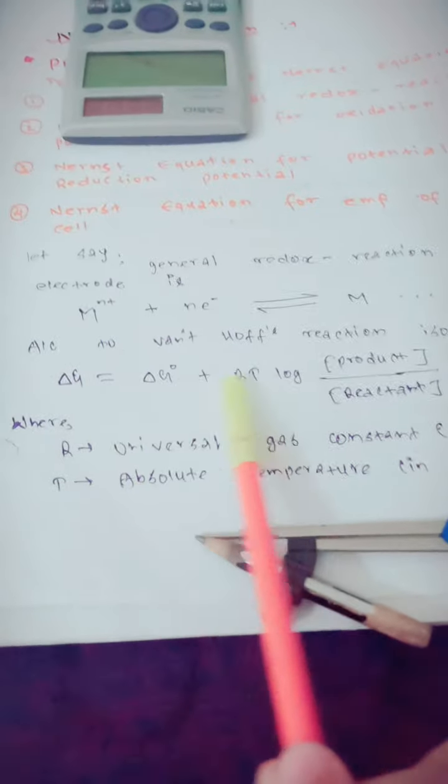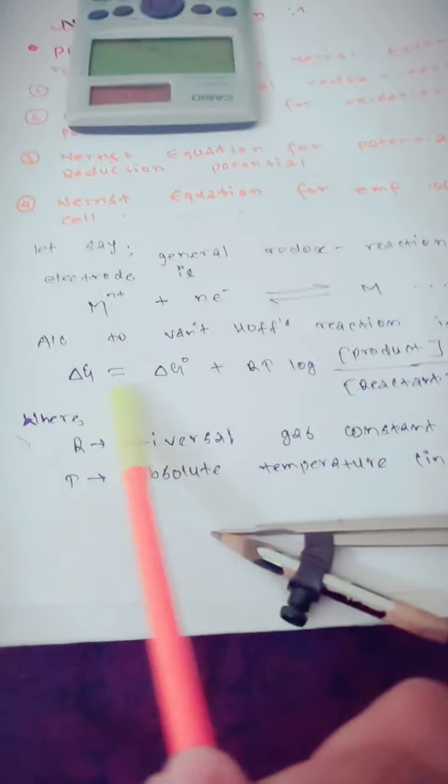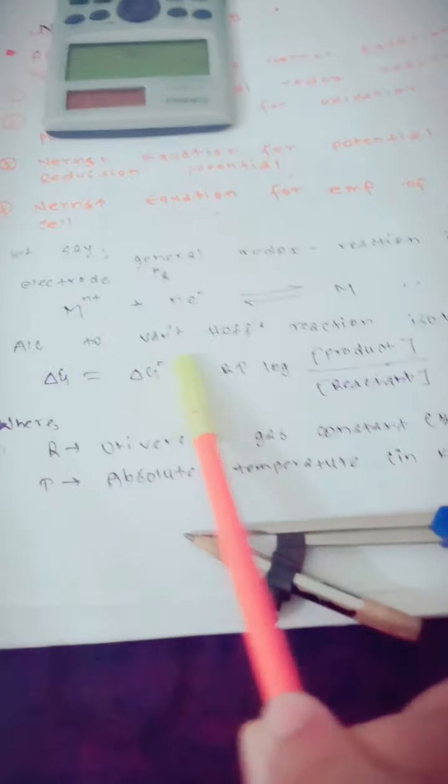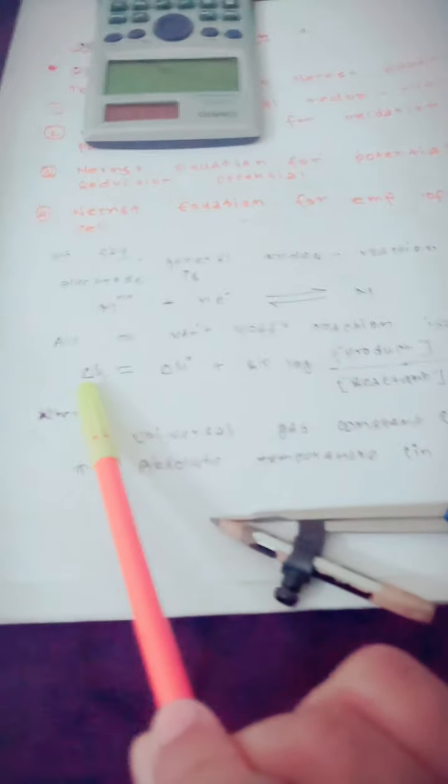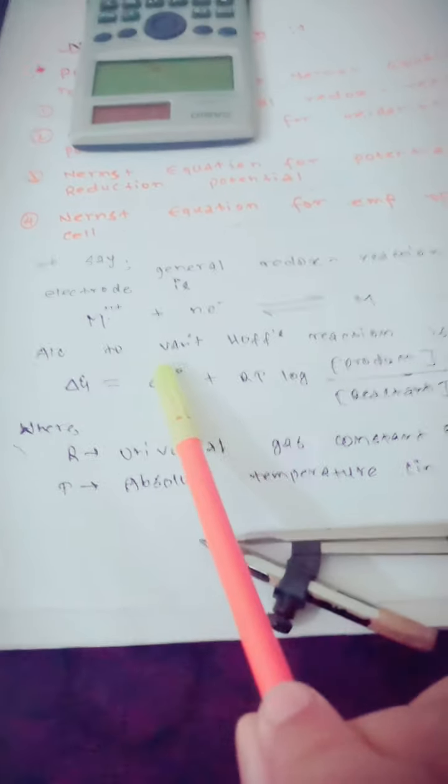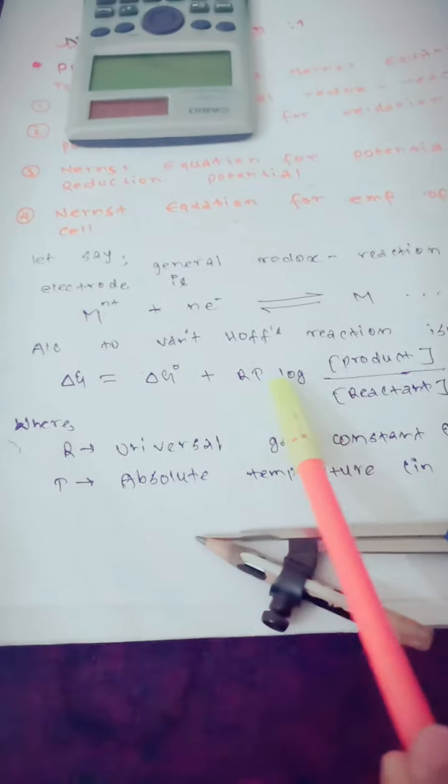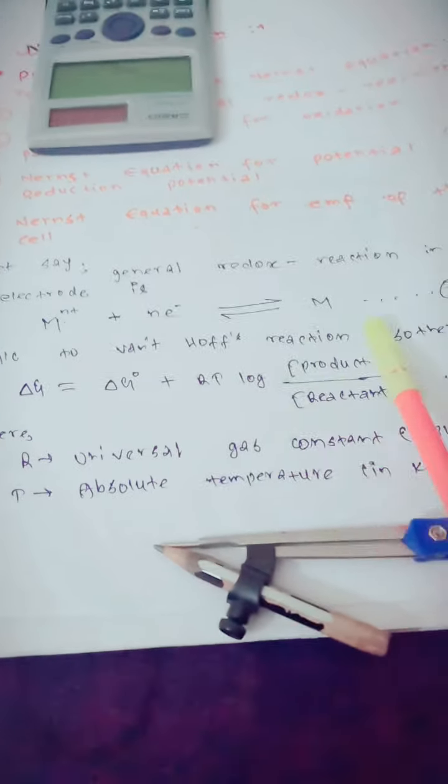Now, according to van 't Hoff's reaction isotherm theorem, we know ΔG is equal to ΔG naught plus RT log (product by reactant).